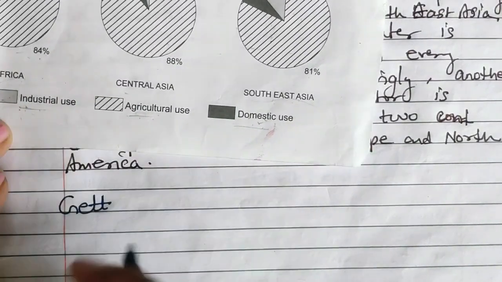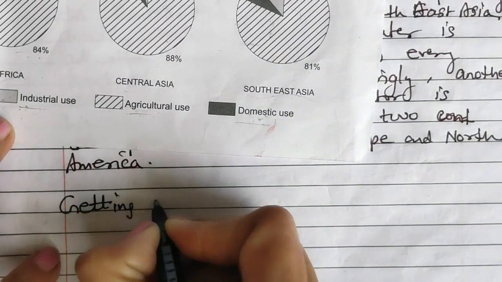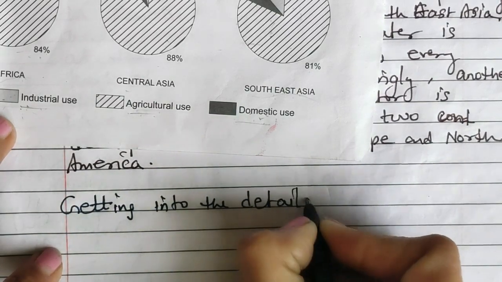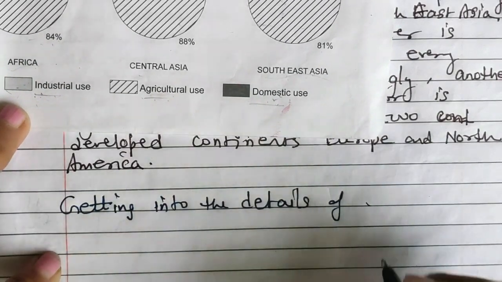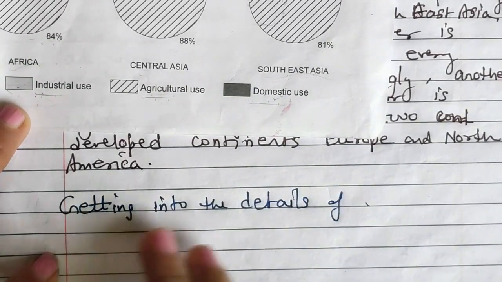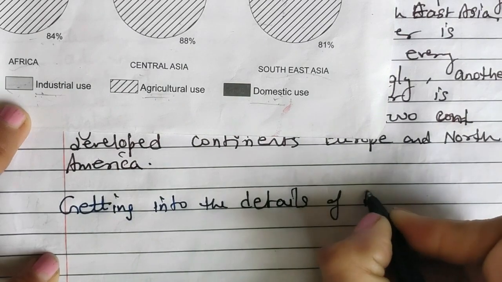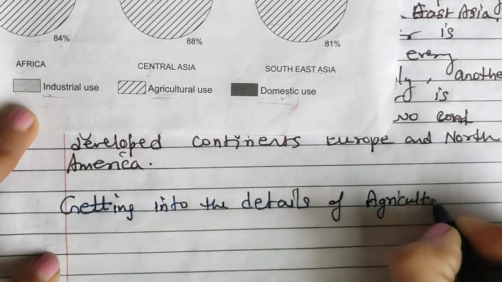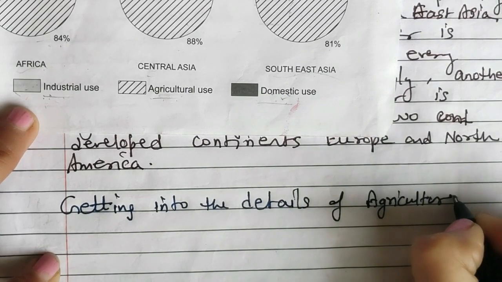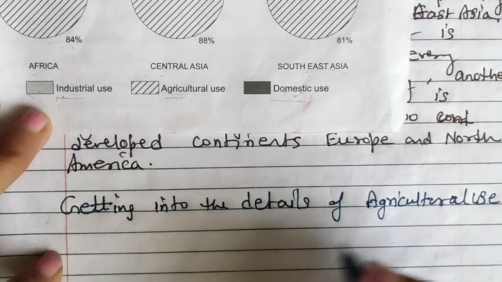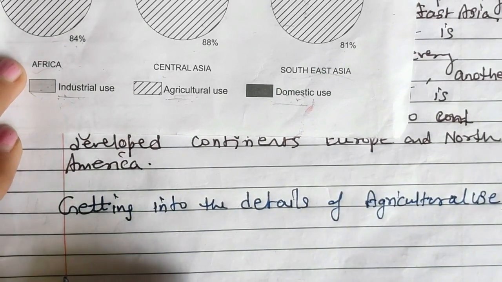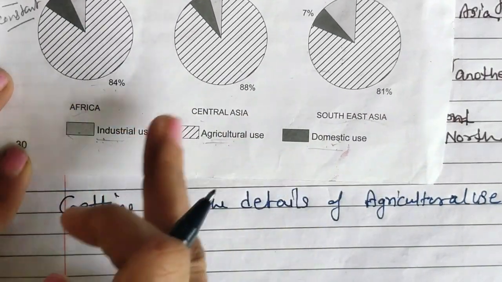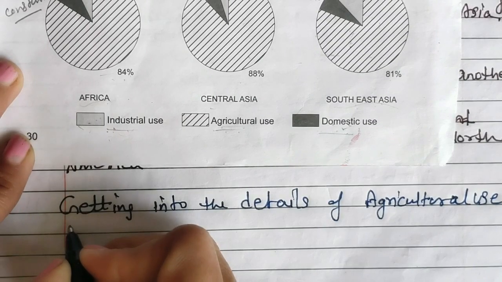So getting into the details of agricultural or farming purposes, no, first I will write the proper category name: into the details of agricultural use. Okay, this is the maximum, so here these three are following the same pattern.